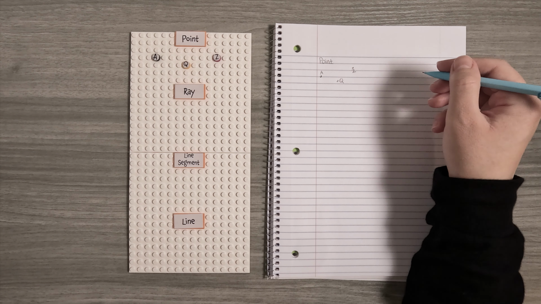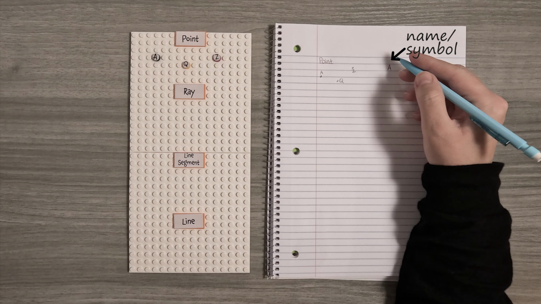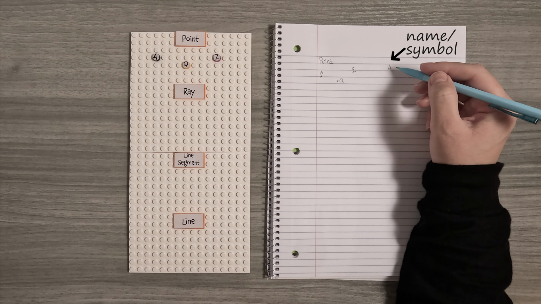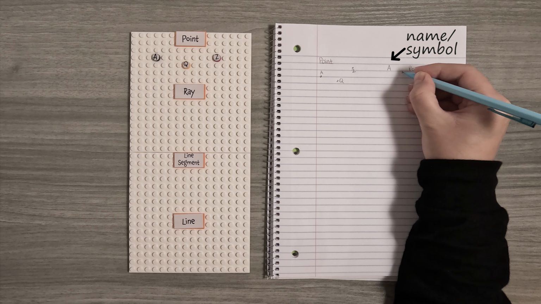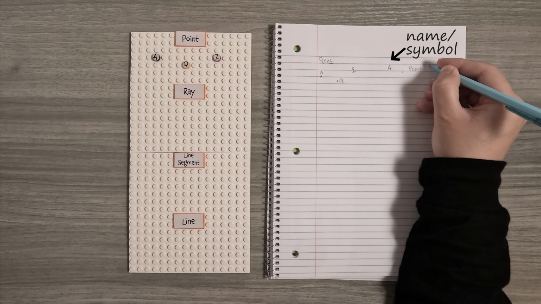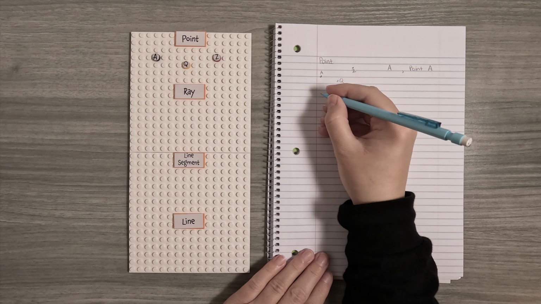All right, to represent this in text, you would just put that capital letter. So we'll stick with A. So you might just see the A on its own, or you would see point A. Just kind of depends on the context of what you're reading. All right, next we'll get rays.